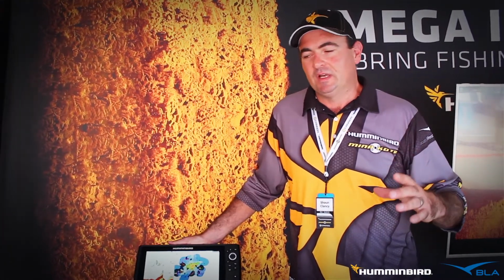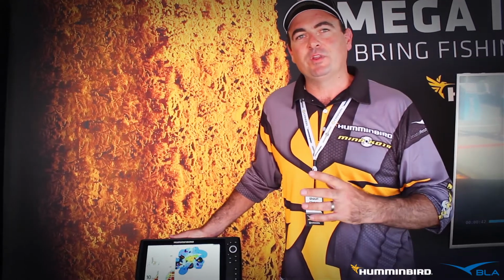As you can see, there's some great new innovations with AutoChart Live. Vegetation, bottom hardness mode, depth, contour, and highlight information. And the best thing is it's your information. So you go out and do the hard work, you can see it live while you're fishing that day, and it's your information to share with your mates if you want to, or keep for yourself.